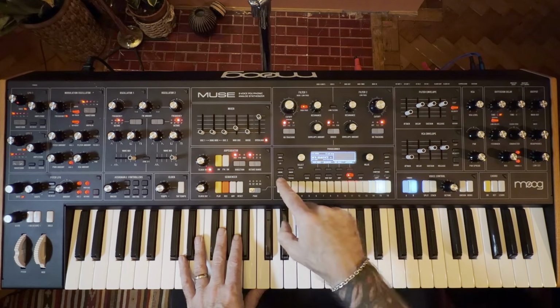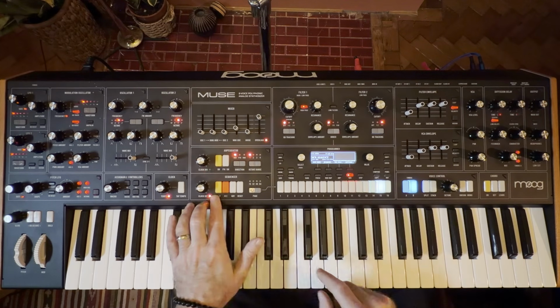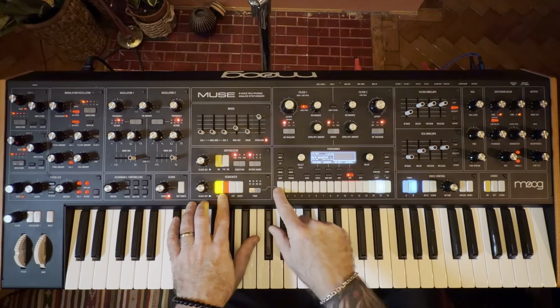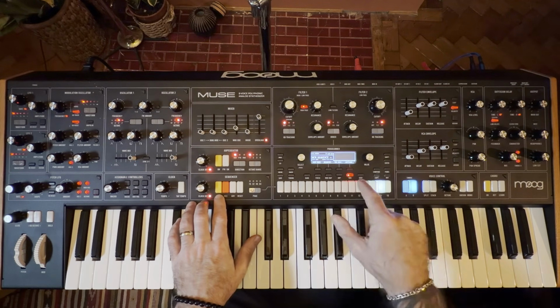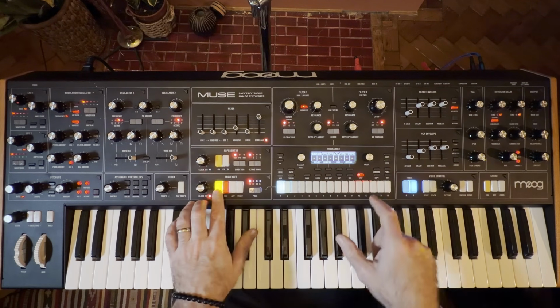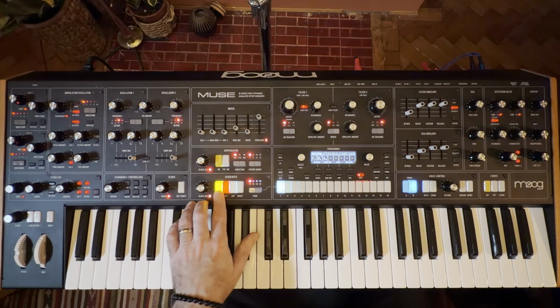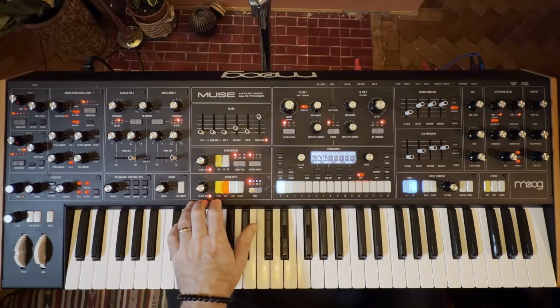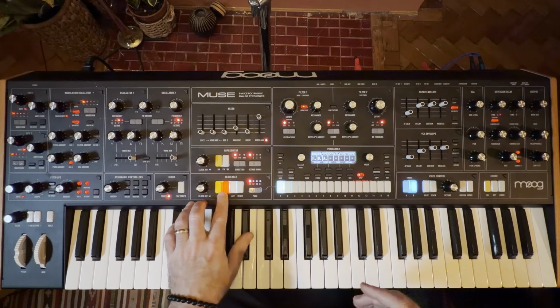Yeah, we've got nothing in the sequencer. So I want to be able to put a, oops, don't do that. So what I want to be able to do is put in a chord that's going to last the length of the sequence for the moment.